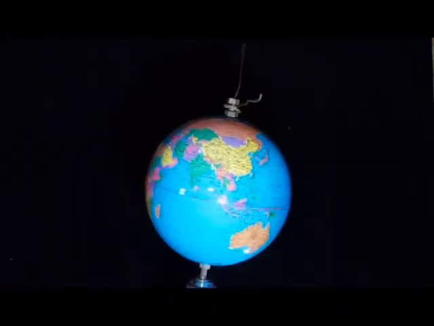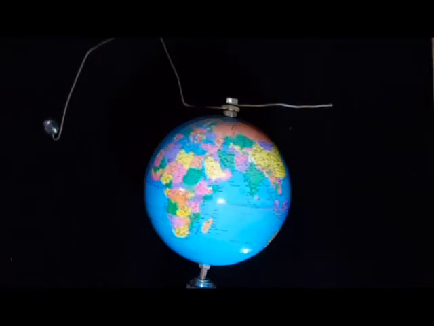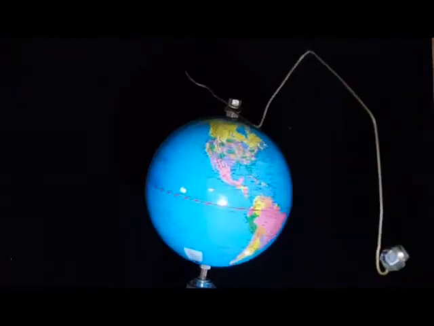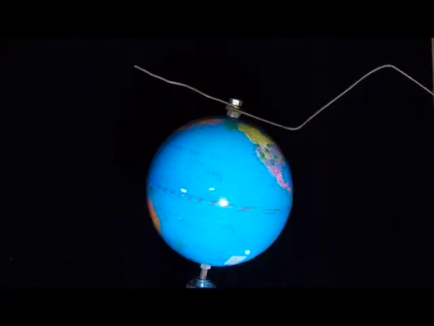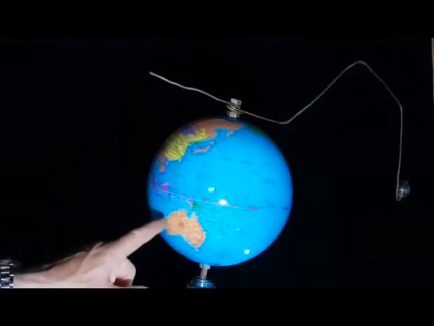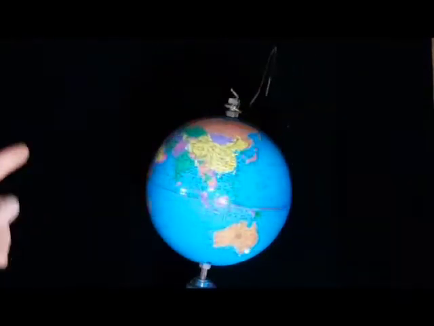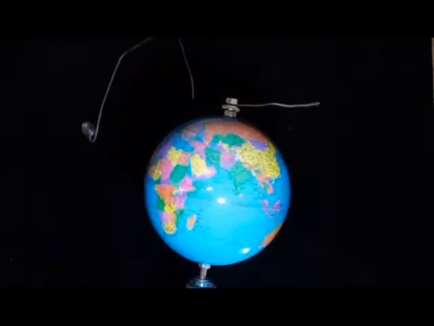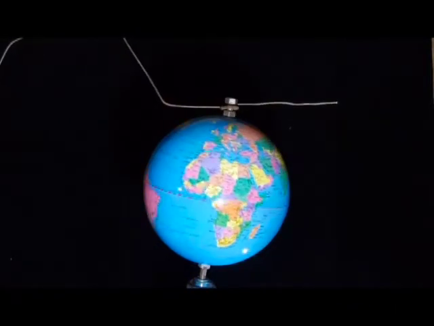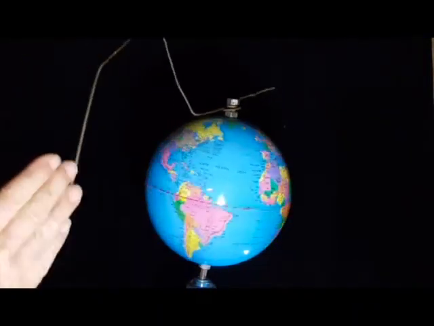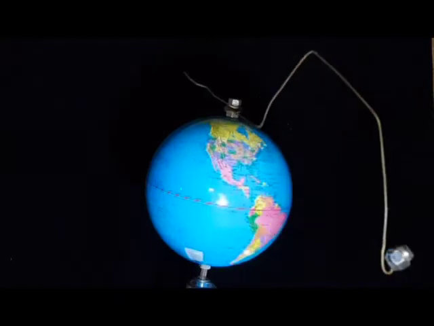But I know that you people watching are saying the Moon does not follow the Earth like that, because if it did, Australia here would never have a moon. It would always be stuck on America, correct? So the Moon travels slower than what the Earth travels.